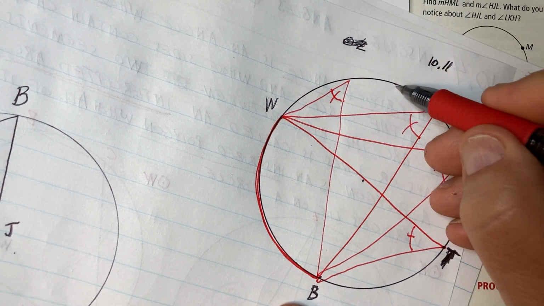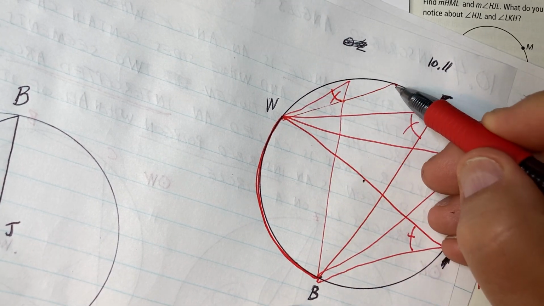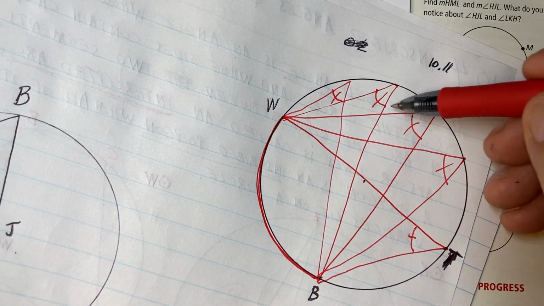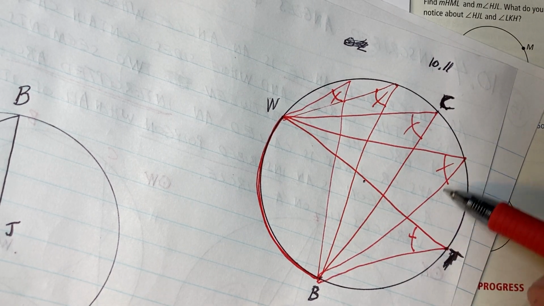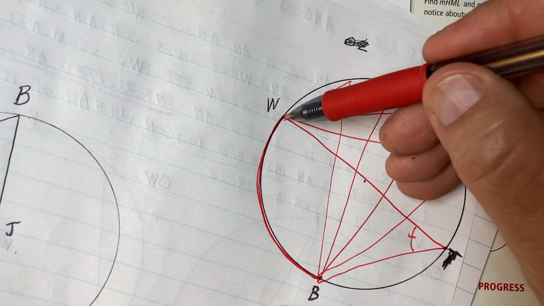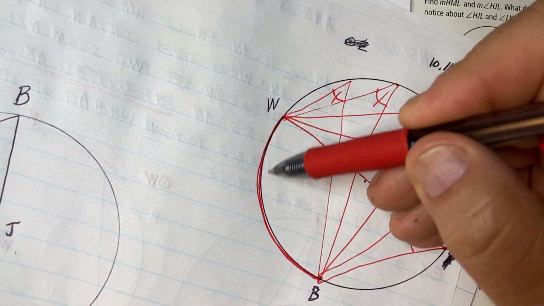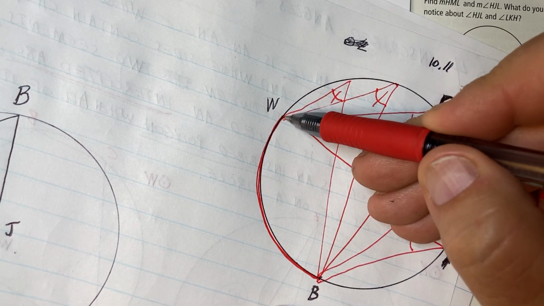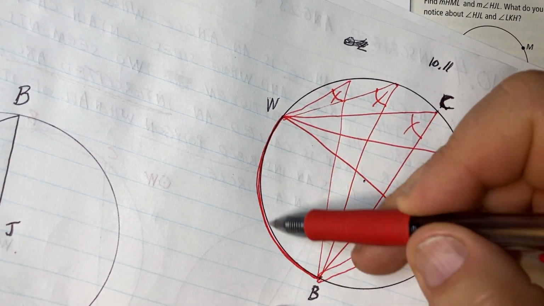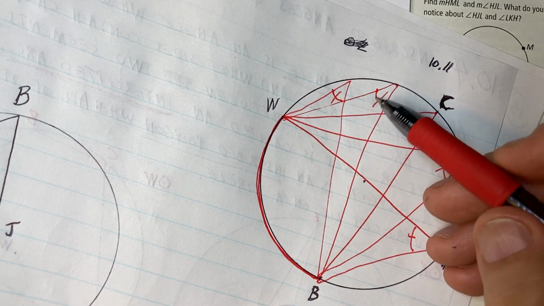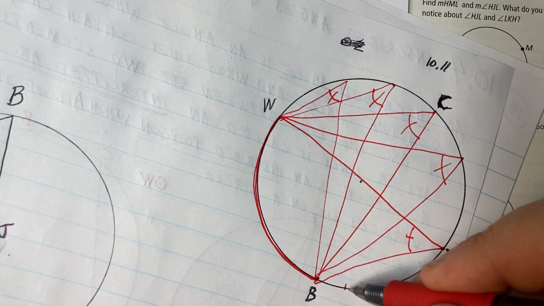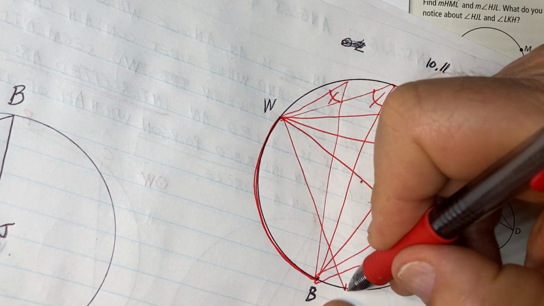I can pick a point right there. This measure is the same. These are all going to be the same measure because every single one of these inscribed angles has arc WB as its intercepted arc. They call this arc subtended. This arc subtends that inscribed angle, that one, that one, that one. You can pick a point way over here if you wanted.